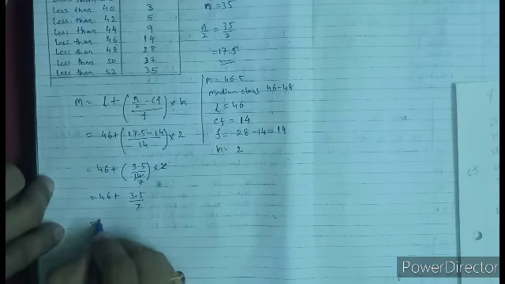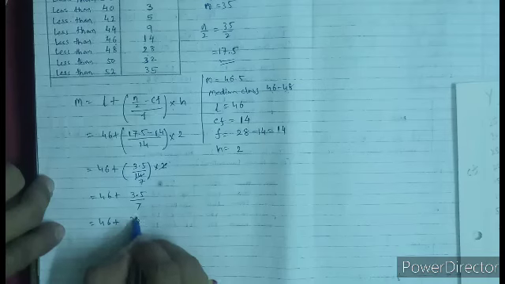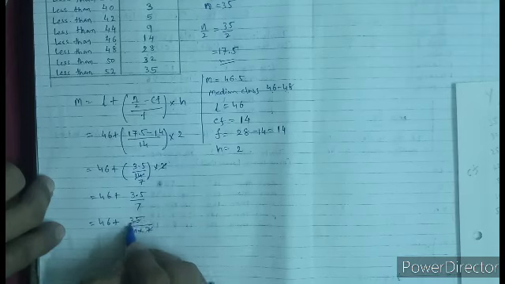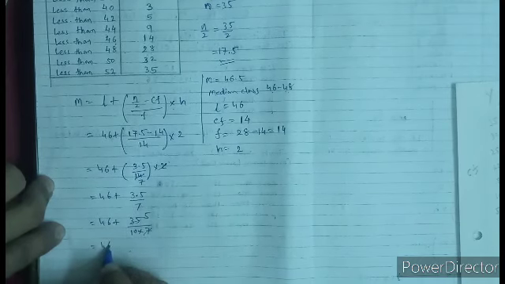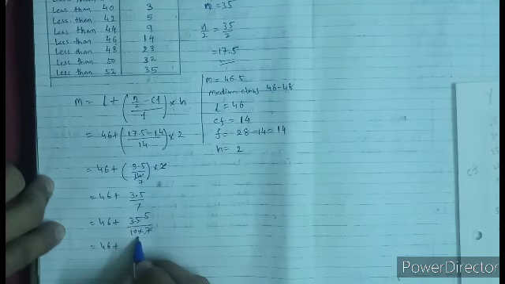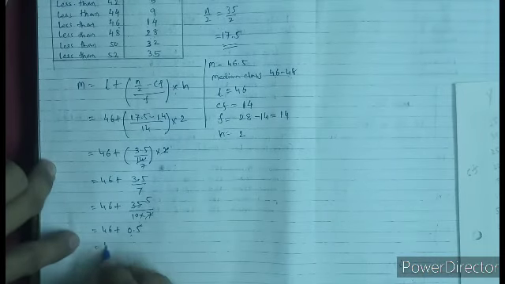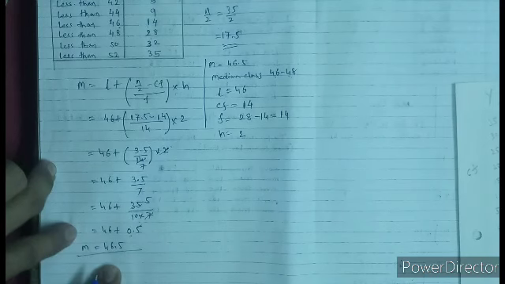So for the further calculation, 46 plus, if we remove this point, we will get 35 upon 10 into 7 is already there. Now 35 and 7 can be cancelled. 7 5s are 35. So we get 5 by 10. So 46 plus 5 upon 10, it is 0.5. 46 plus 0.5, that will be 46.5. So this is the value of median, 46.5.